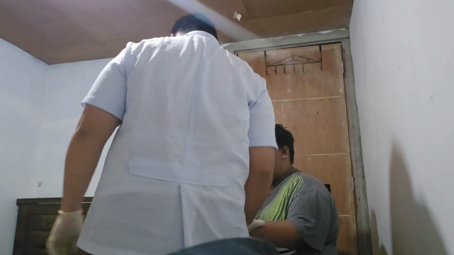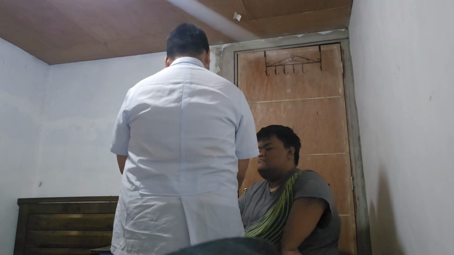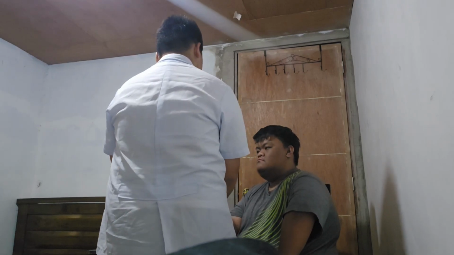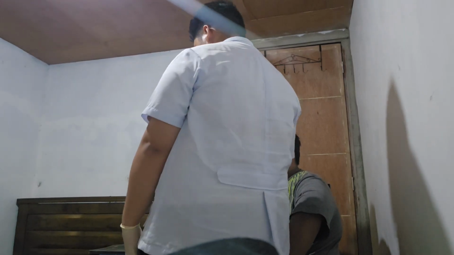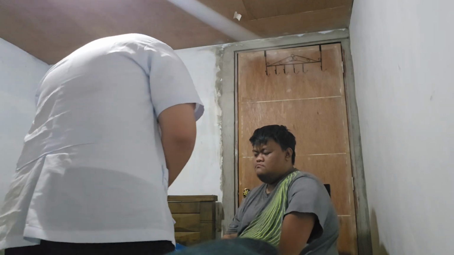Then, assess the carpal tunnel syndrome. May masakit po ba? Wala. May tingling? Hindi. Okay, for the other hand. Hindi po ba nabibigla yung kamay niyo? Like shocking? So, no abnormalities have been seen like pain or shocking motion sa hands of the patient and tingling.